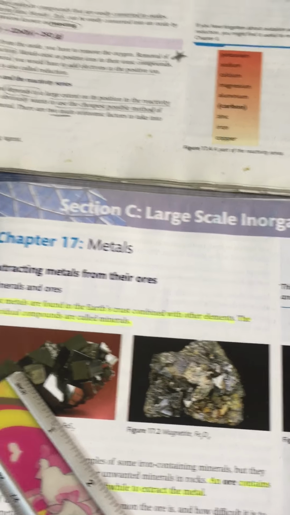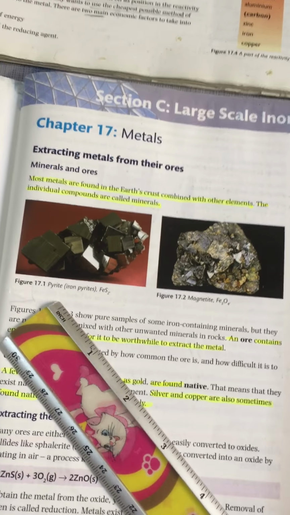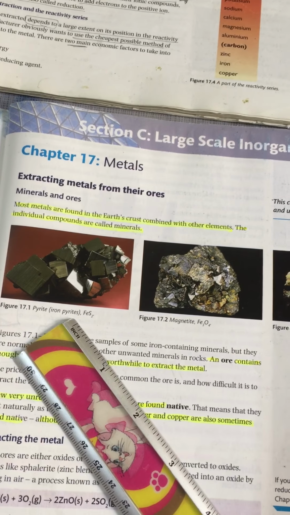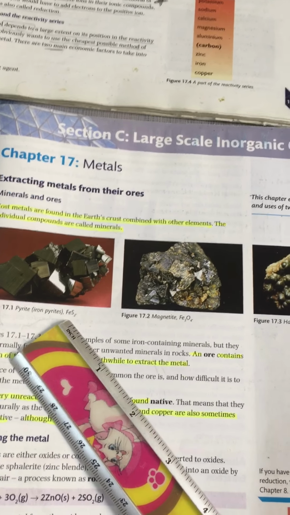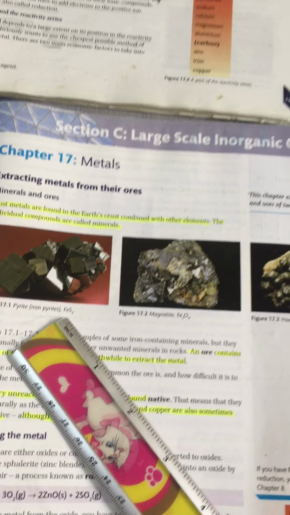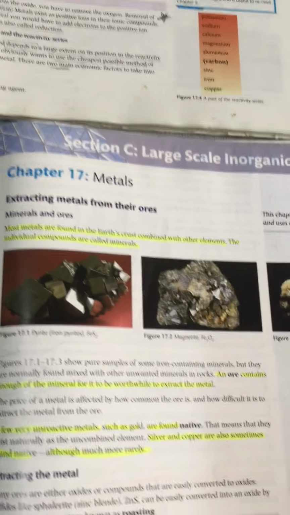Other elements like what? Most of them combine with oxygen. As you see here, we have iron combined with sulfur. Here iron with oxygen, and also here iron with oxygen. Magnetite and hematite.